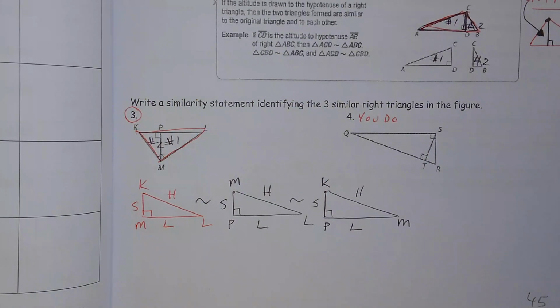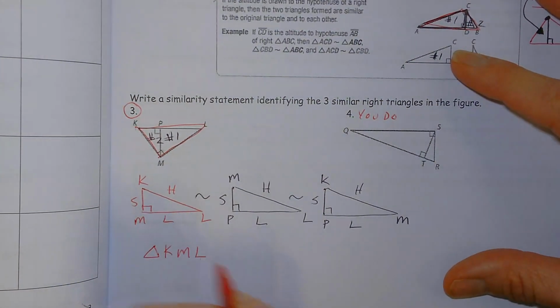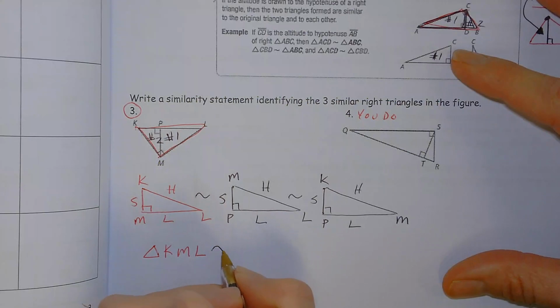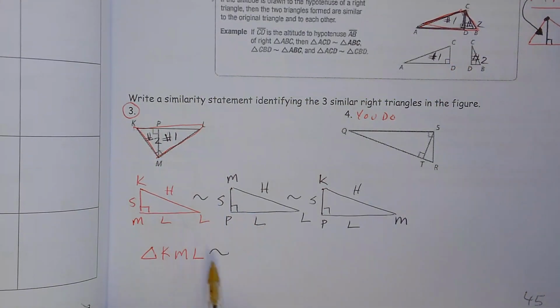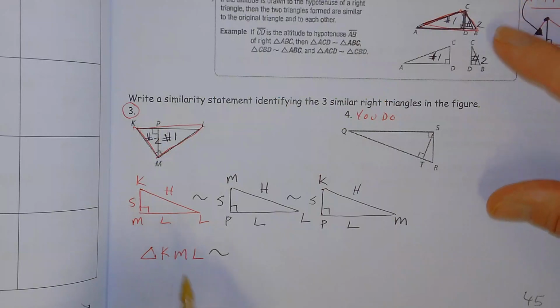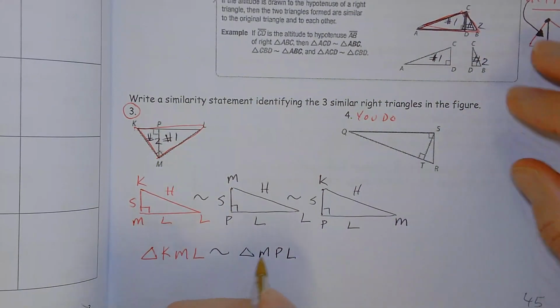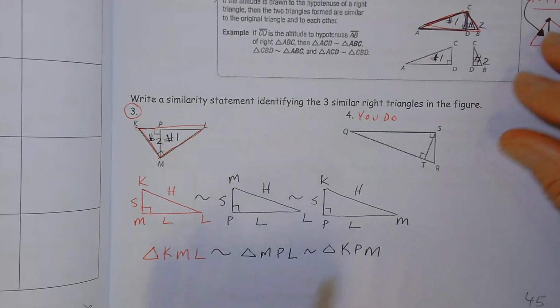You can pick any way to name the mom. So I'm just going to go triangle KML. That's my choice. You can pick whatever you want for that. Now for the rest of them, you've got to make sure that you line up the order of the triangle in the order that matches Mom. And I'm going to use a little wave to show that they're similar to each other. They're not identical, but they're similar. So if I go KML, my next one is going to be triangle MPL. And then my other one is going to be triangle KPM.